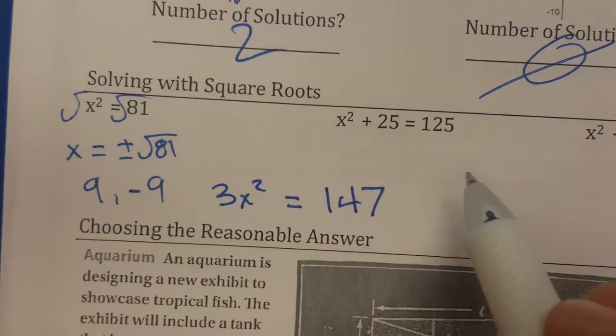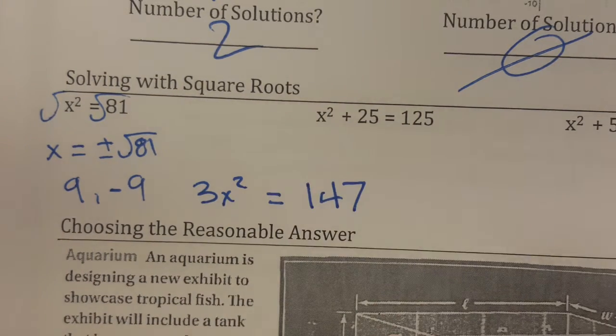I kind of have an extra one right here. We'll get to that in a second. So you're probably wondering where that came from. I wrote it down later.